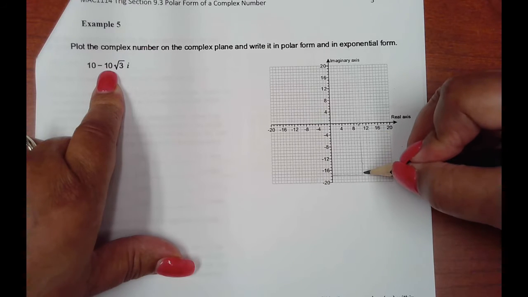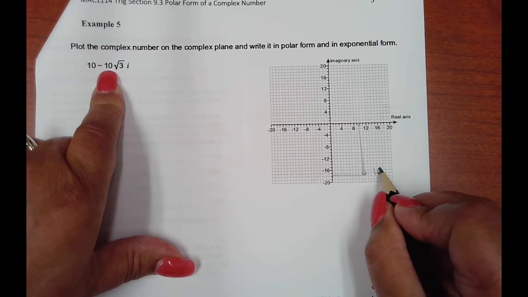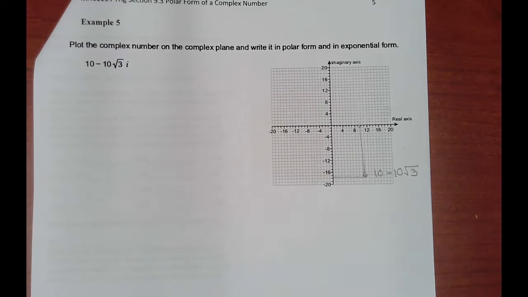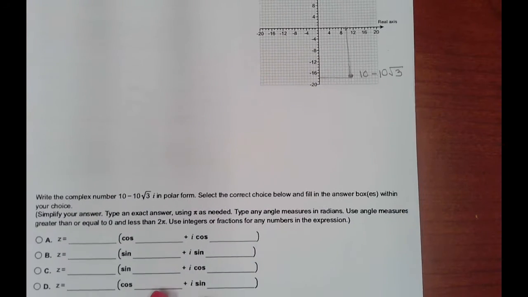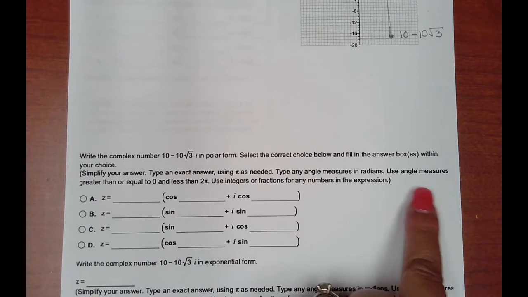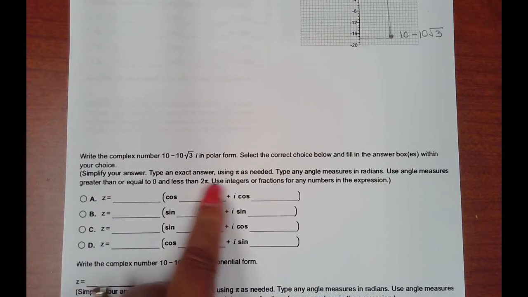So that is where your point would be. And so that point represents 10 minus 10 square roots of 3. Okay, so see how this is in quadrant 4? So you want to make sure that the theta that you're giving is in quadrant 4, and that it also complies with the instructions in the problem. Like, for instance, looking at the instructions down below, because this goes with example 5, it says, using pi as needed, type any angle measures in radians. Use angle measures greater than or equal to 0 but less than 2 pi. So in between 0 and 2 pi.